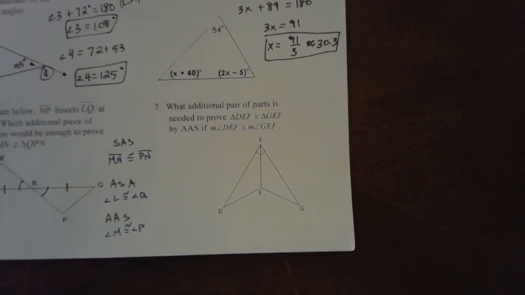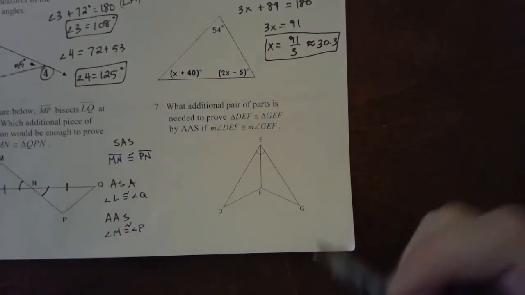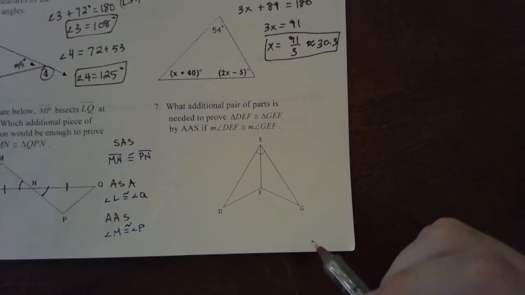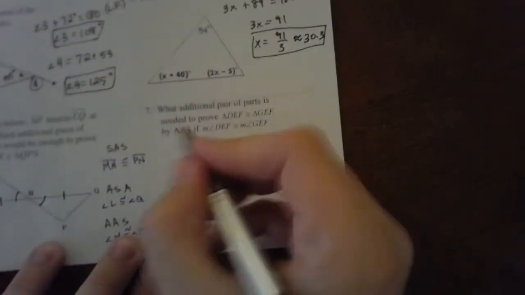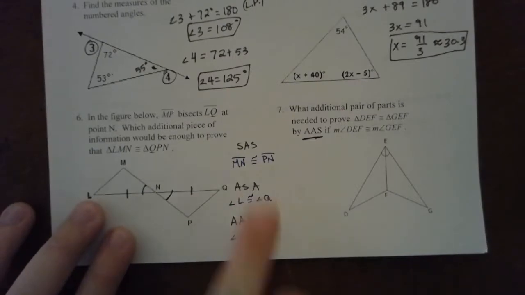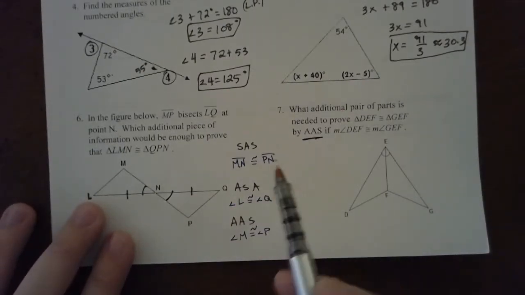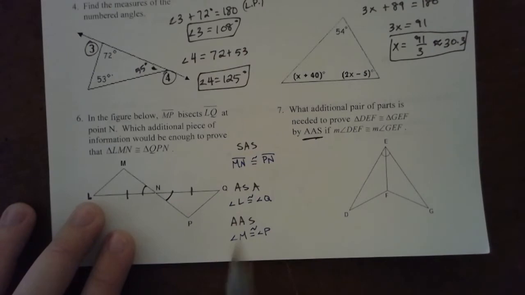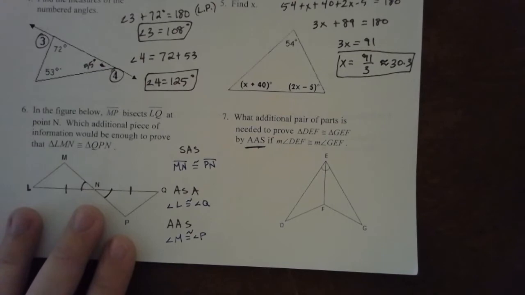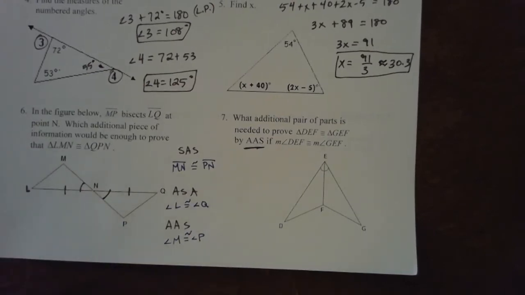All right, let's continue. So, number 7, what additional pair of parts is needed to prove that triangle DEF is congruent to triangle GEF by angle side if we're given that angle DEF is congruent to angle GEF? Okay, so kind of a similar situation to number 6 here, but this time they told us which test they want us to prove. So over here we have 3 cases. We could either prove these two triangles to be congruent by side, angle, or angle side. But over here they tell us, okay, I just want you to prove it by one of them.